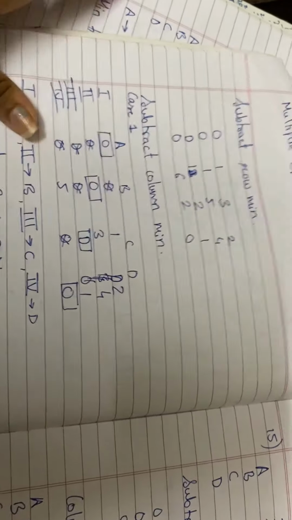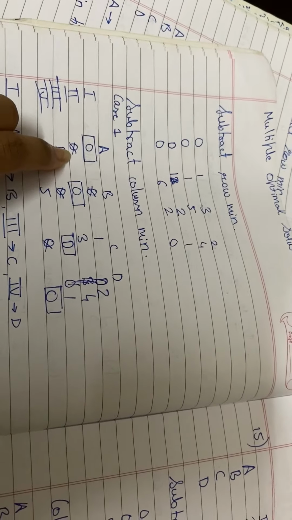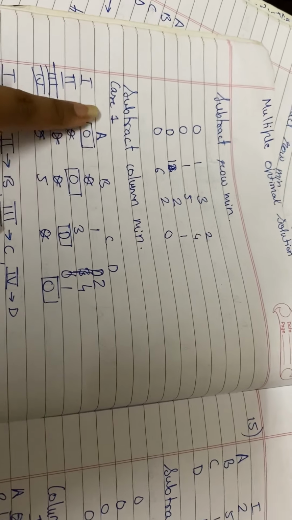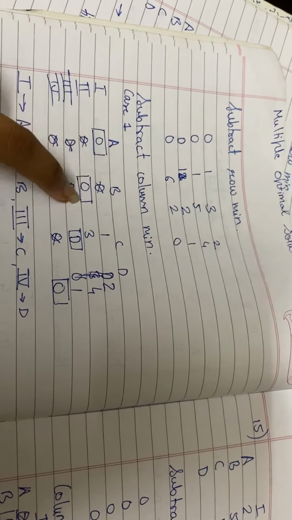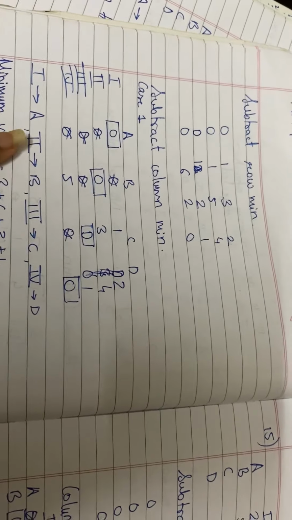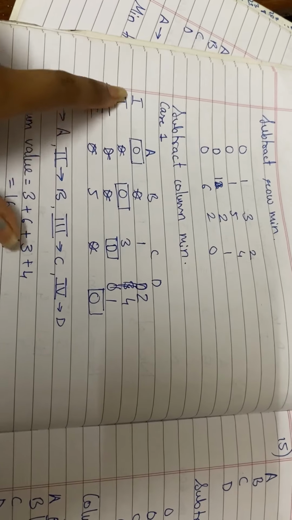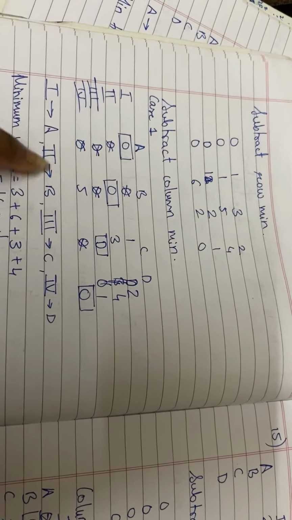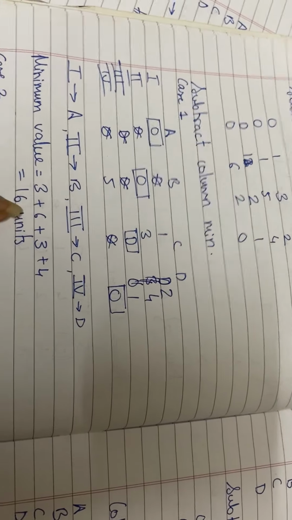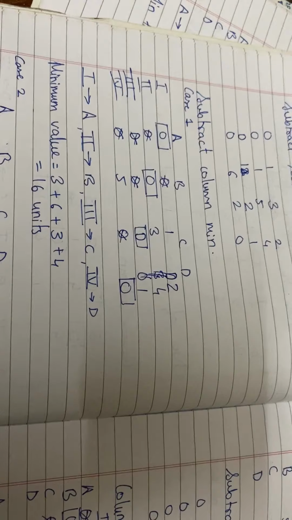So the first case, as you can see, there are 2 zeros over here, so we'll have to consider those 2 later. But in case 1, we are taking these 2 zeros, so it's assigned already. So we have assigned these. The first we have assigned to A, second we have assigned to B, third as given. Then we do the minimum value, we get it as 16 units.